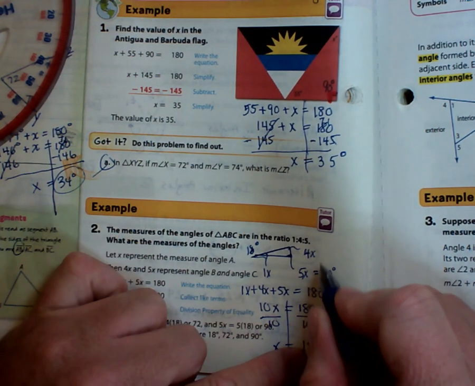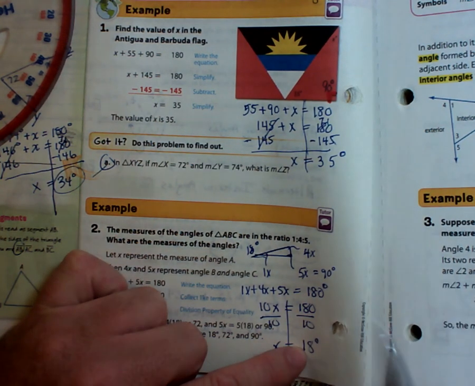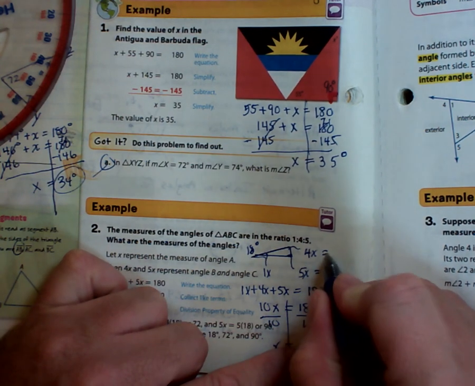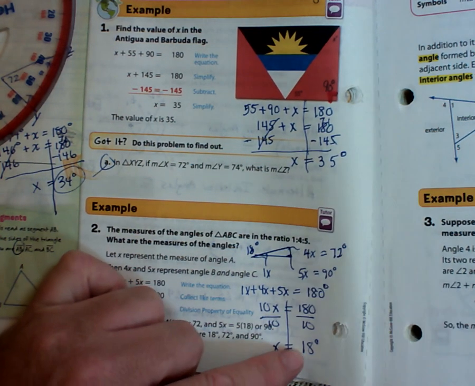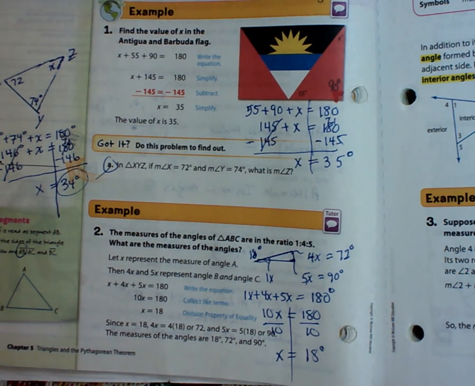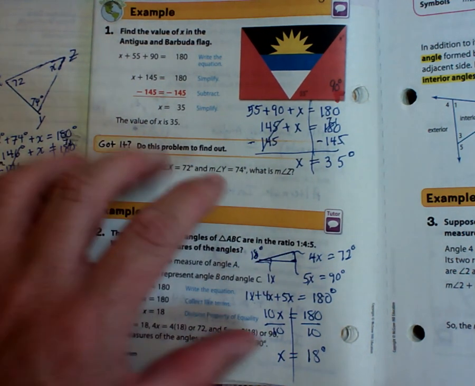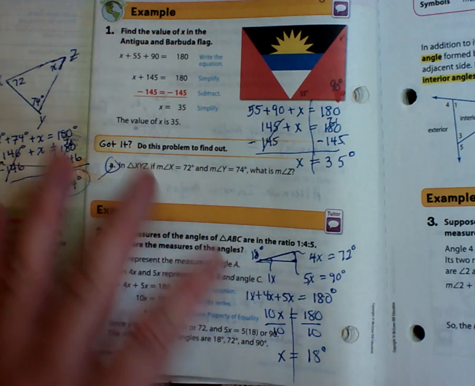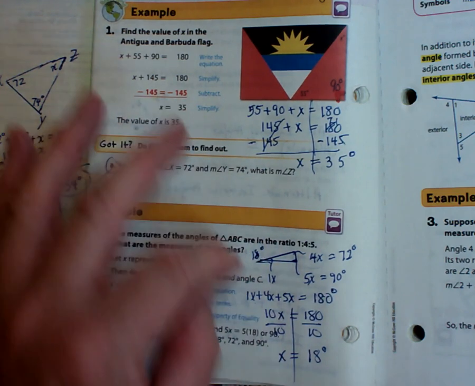And so I need to subtract 18 from that, and I get 72 degrees. So there's a lot of stuff going on in this example, a lot of writing, but the essentials are what I just walked you through right there.